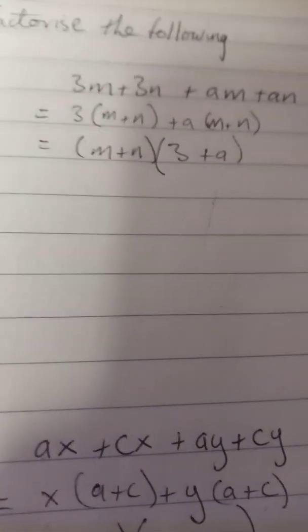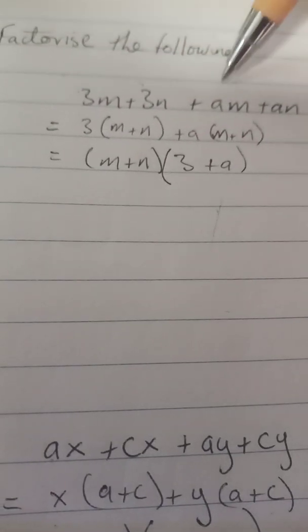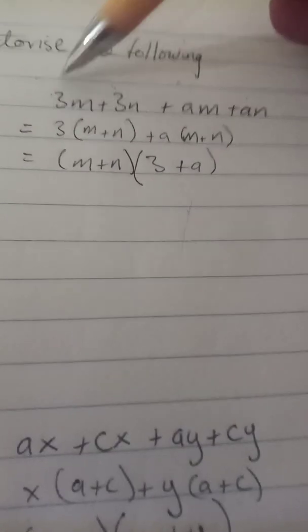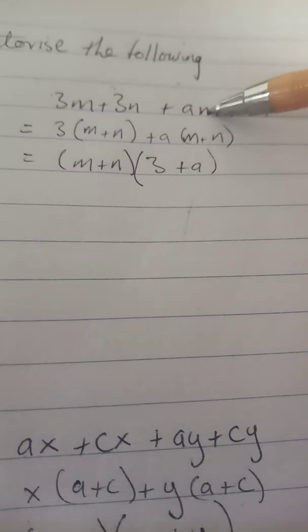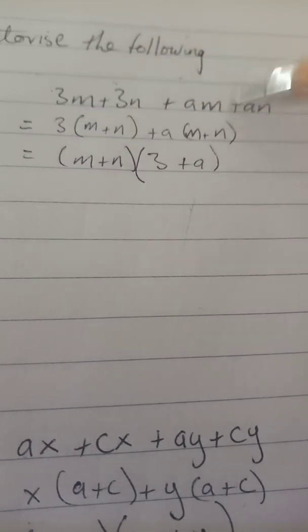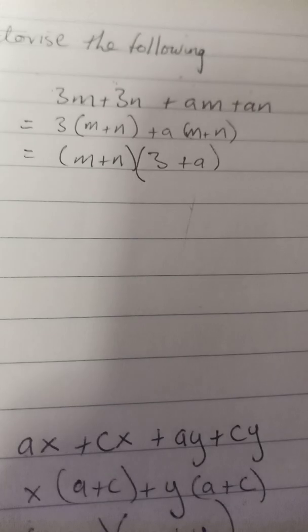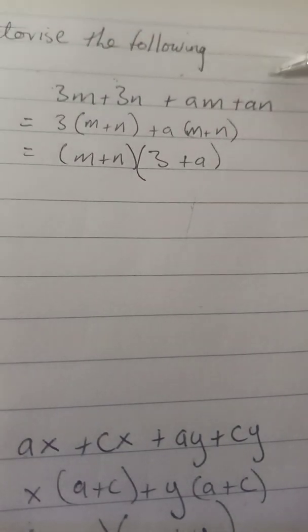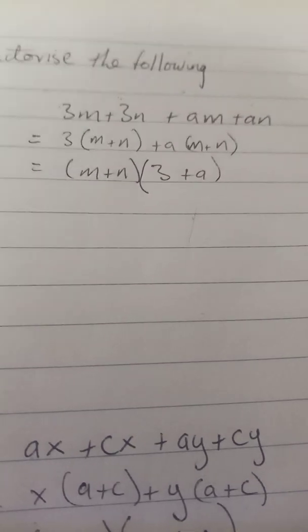So let's have a look at the first question I showed you. We notice here the first and the second have a common factor of 3. The last 2 have a common factor of a. And then what we're looking for is, if we ignore the 3 and the a, that and that should exist. So the first and the third should have a common factor, and the second and the fourth should have a common factor. And if they're in that order, then we can factorize it twice, putting the first 2 together and the second 2, and then taking out the thing in brackets as a common factor in the final step.